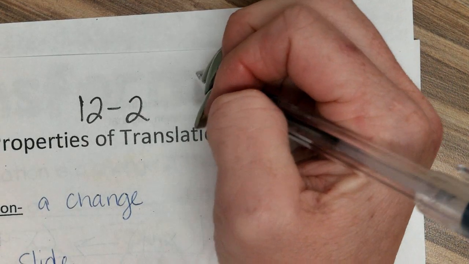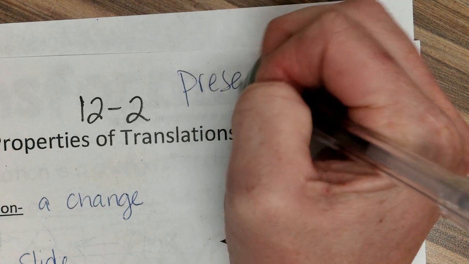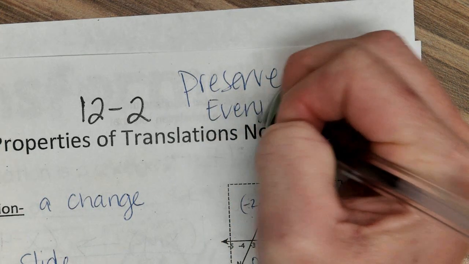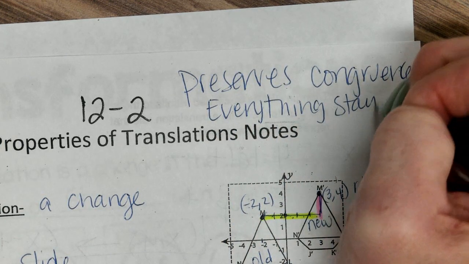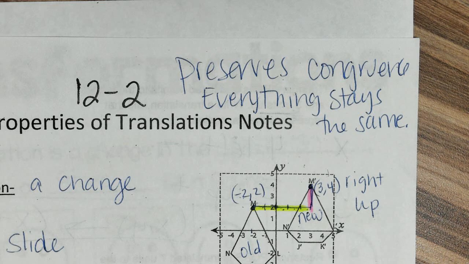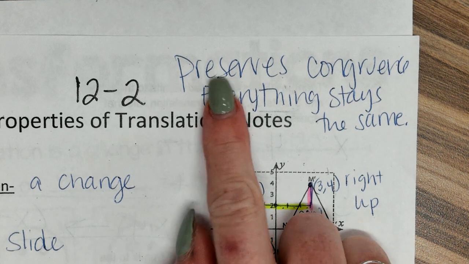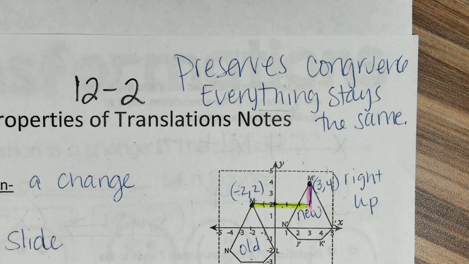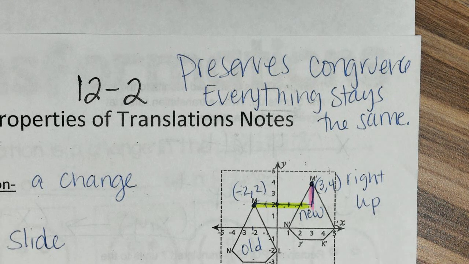Congruent. A translation preserves congruence, meaning everything stays the same. It's going to ask you that about 3 or 4 times on your assignment. When you translate a figure, it preserves what? Congruence, meaning it keeps it the same. The exact same size, same shape, same angle, same length, same width. Everything is the same. So on your assignment, when it asks, you're looking for the answer that says it preserves congruence. All right, I'll post your assignment now.